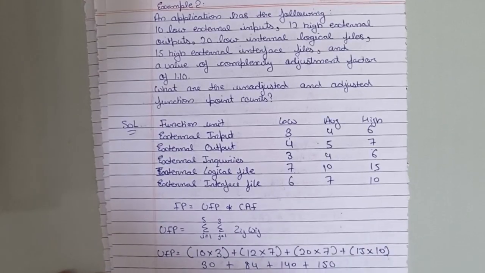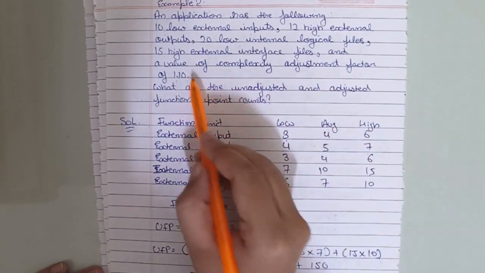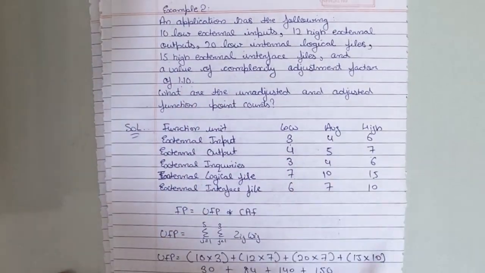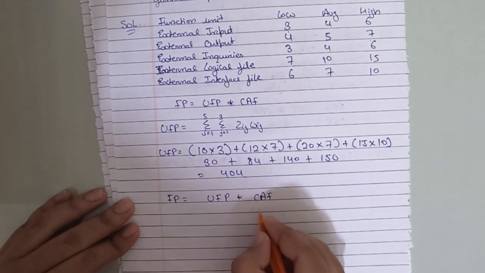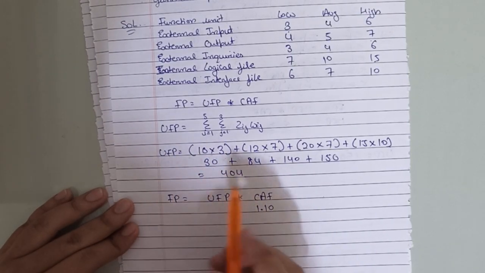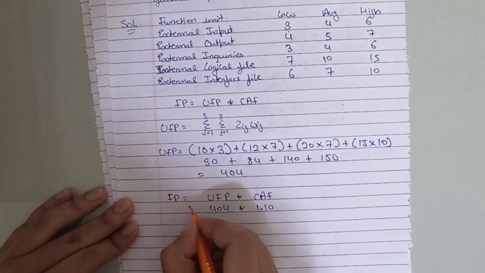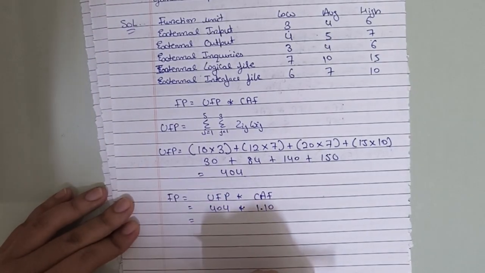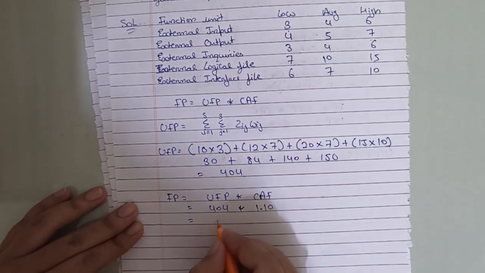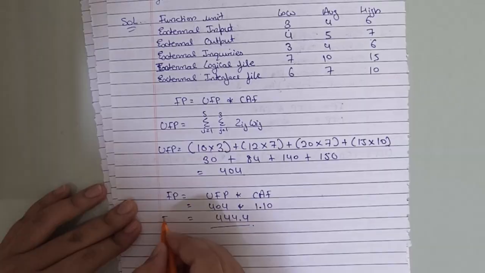CAF is already given, that is 1.10, complexity adjustment factor of value 1.10. So 1.10, and UFP we already calculated, 404. So the final answer is this, this is the FP.